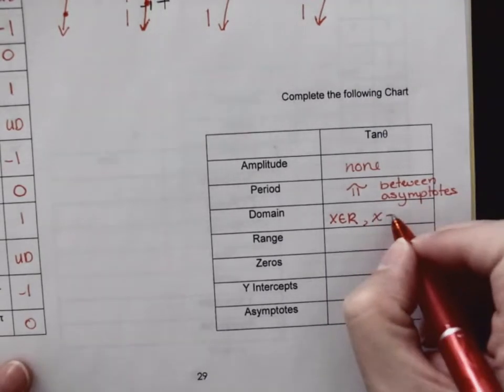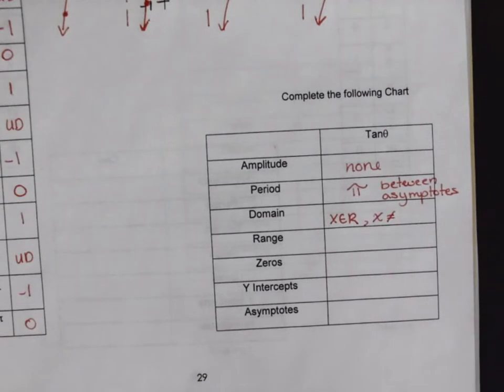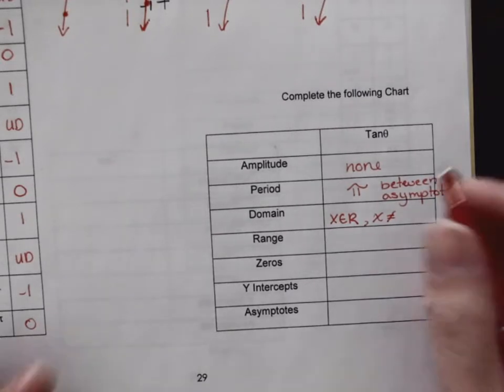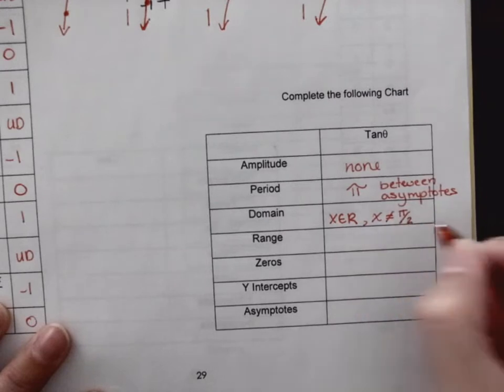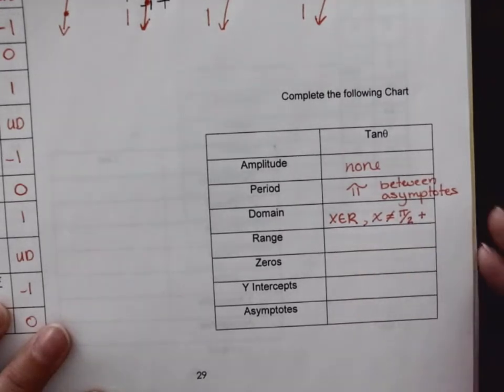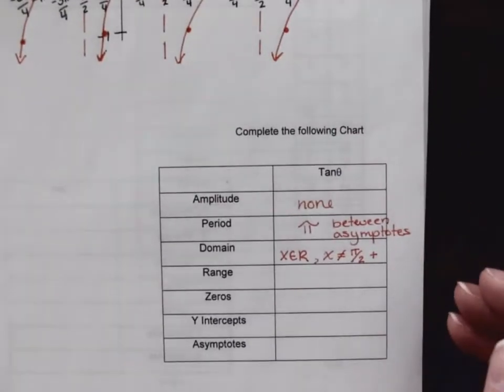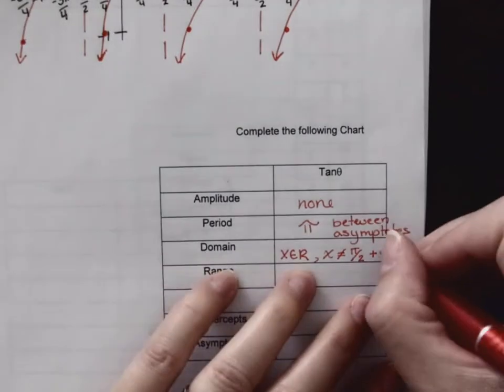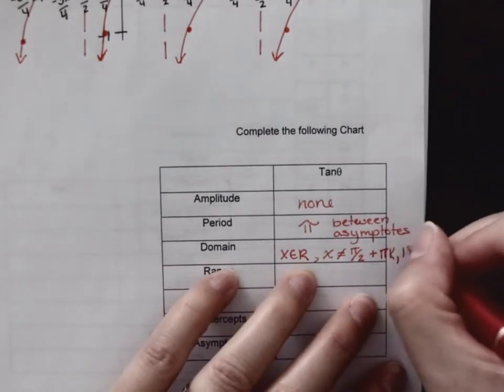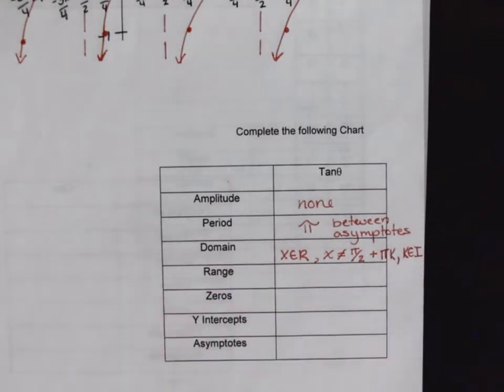So X cannot equal, where's our first asymptote? Okay, let's do our very first positive one. Pi over 2. And how often do those asymptotes occur after the first one? Pi. Plus pi k, where k is an element of the integers. Guys, this isn't a stretch. This is stuff you understand.